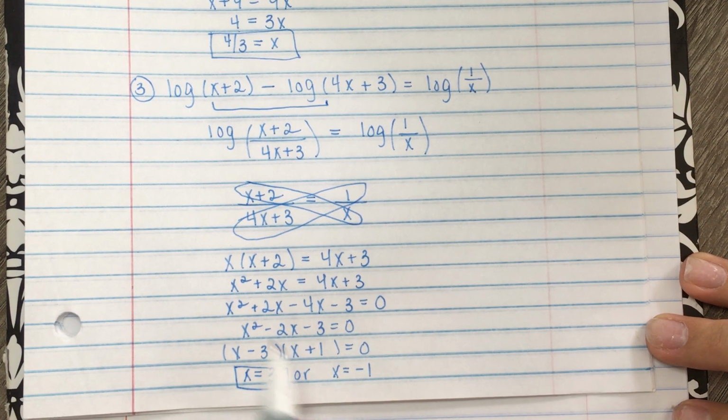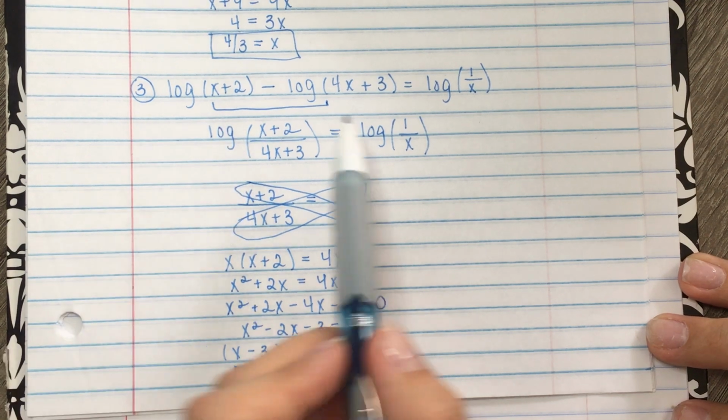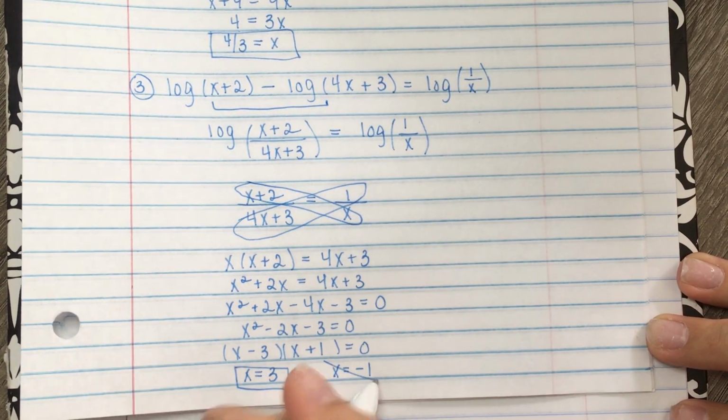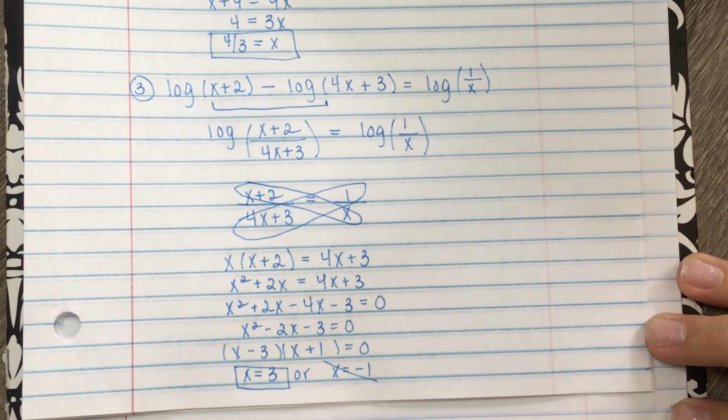But when I plug negative 1 in here, I get negative 1 plus 2 is a positive answer. That's good. Then I get negative 4 plus 3, and this is a negative domain. And that's going to be outside of our domain, so we cannot include that negative 1.